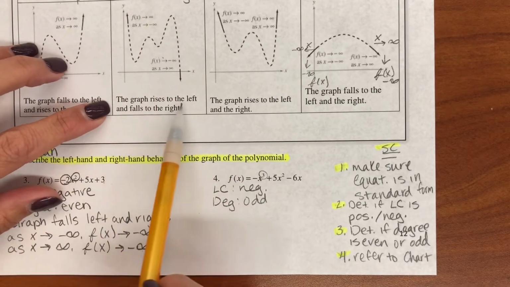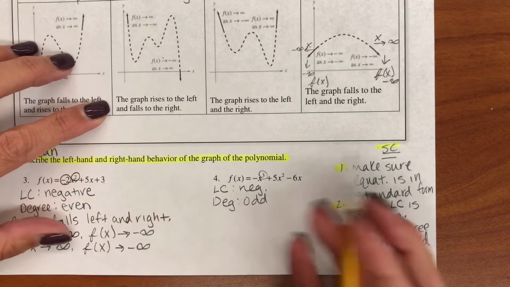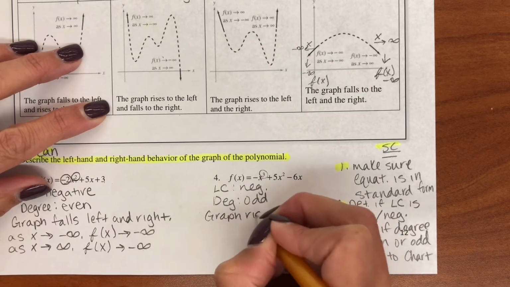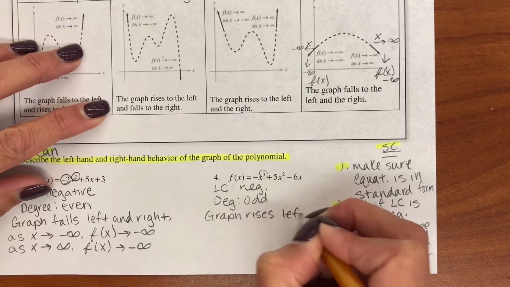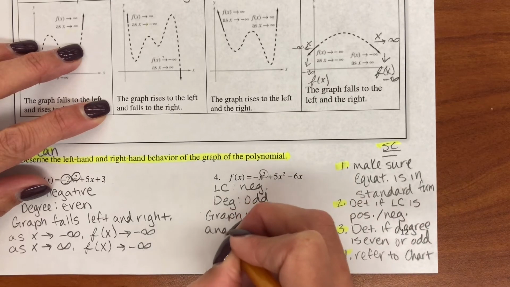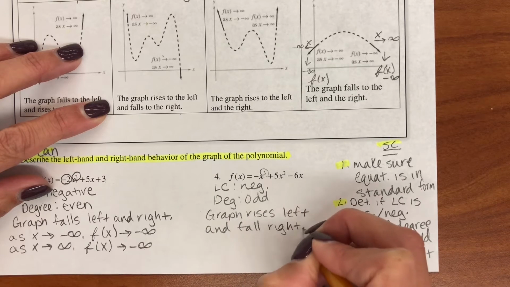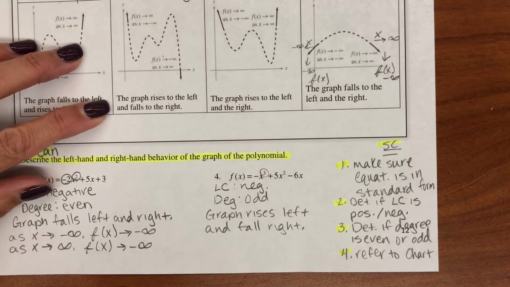So the graph rises to the left and falls to the right. Graph rises left and falls right. All right, and then we will describe it.